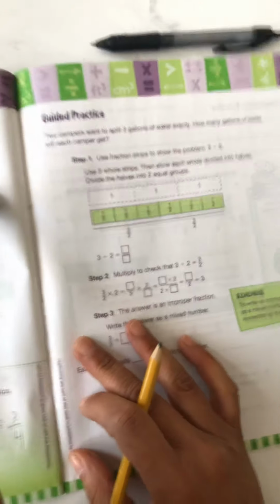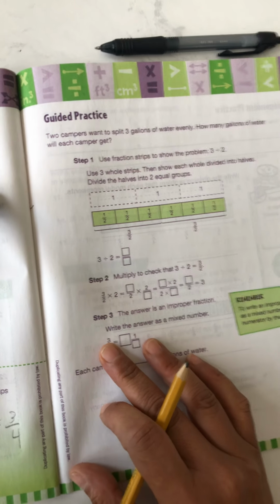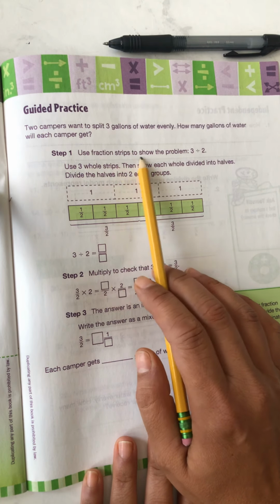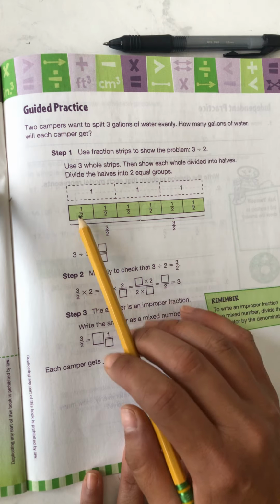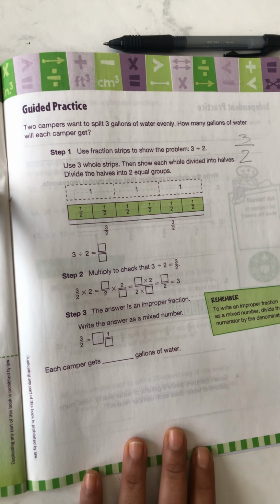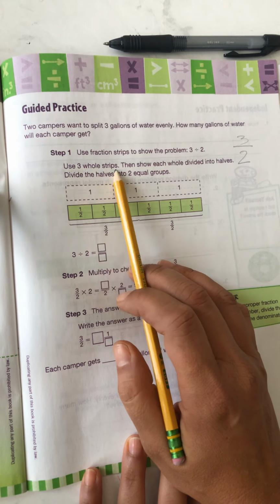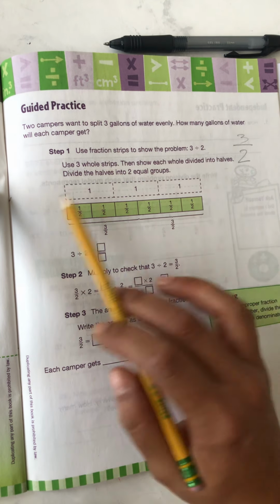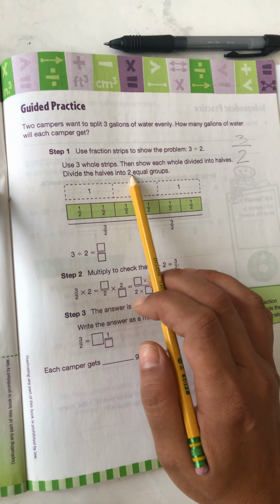2 campers want to split 3 gallons of water evenly. How many gallons of water will each camper get? Use the fraction strips to show 3 divided by 2. So this is 3 divided by 2. So this is going to be a mixed number. Use 3 whole strips, 1, 2, 3, then show each whole divided into halves. Divide the halves into 2 equal parts.